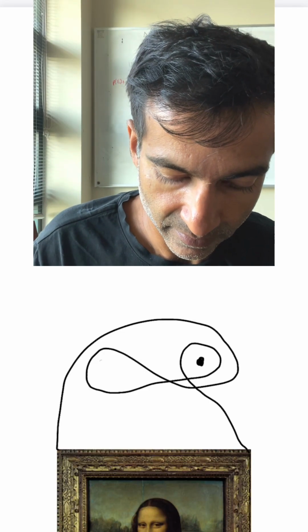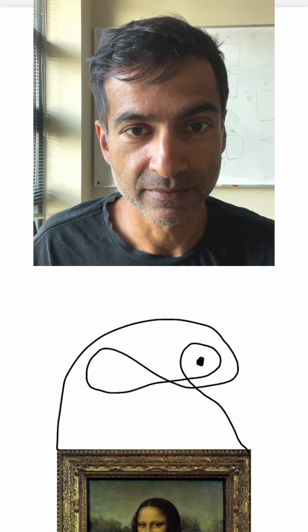And in the same way, if you pull out the other nail, then again the picture is no longer hanging and it's going to fall down. There are many ways to do this. Here's another way to do it that's a little bit different.